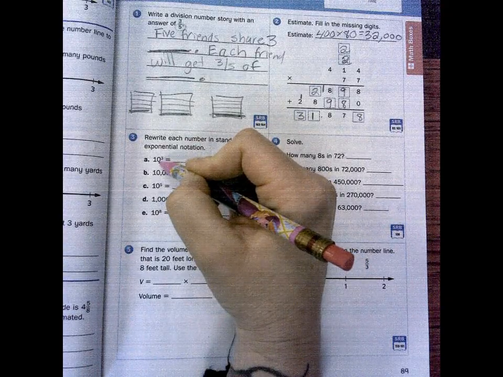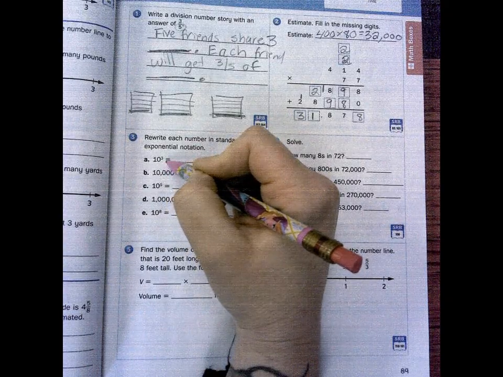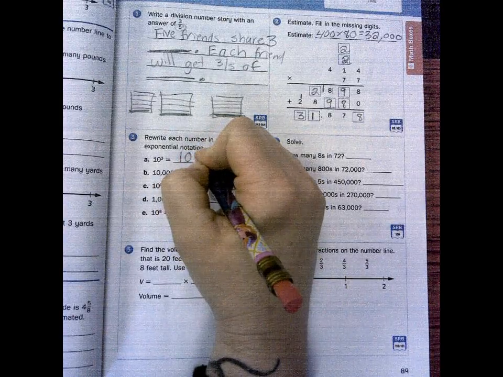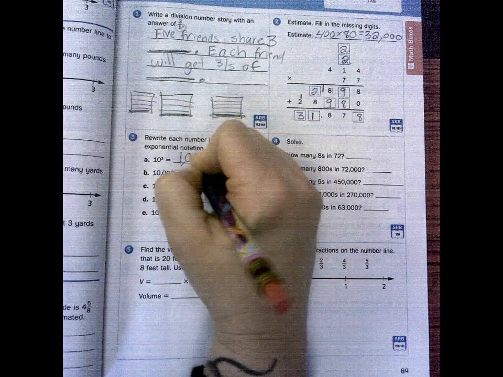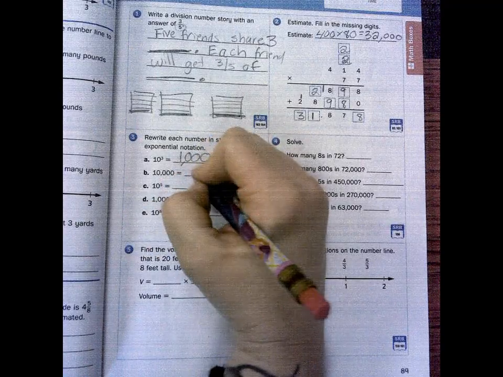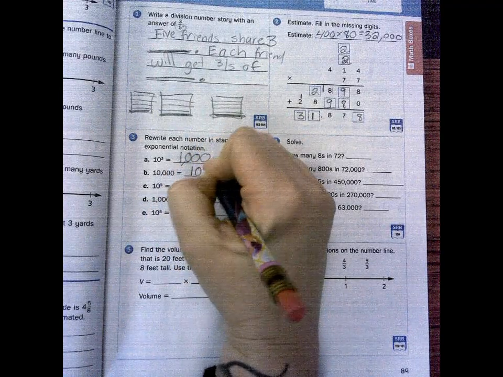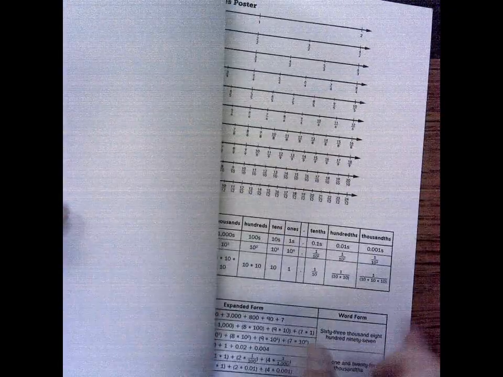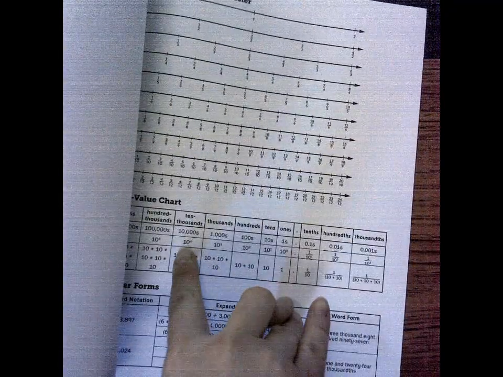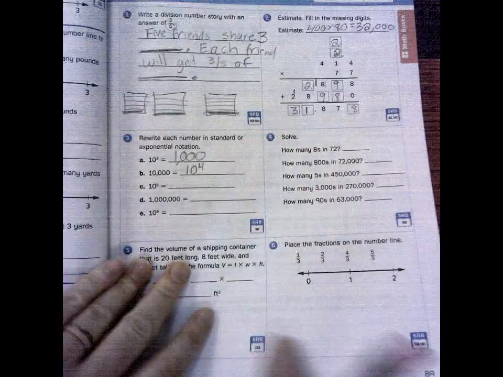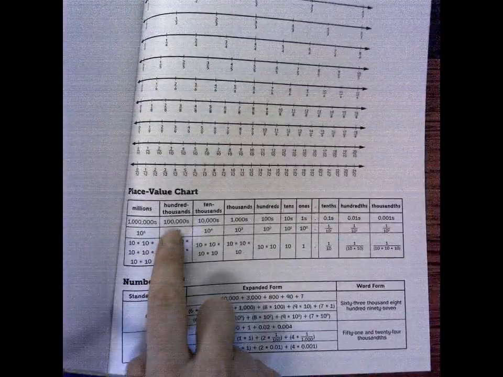So 10 to the power of 3 in standard form is 10 times 10 times 10, which is 1,000. Now 10,000 is 10 to the power of 1, 2, 3, 4. I can double check here in the back of my book for 10,000, and it is 10 to the power of 4. 10 to the power of 5, check in the back of my book, is 100,000.